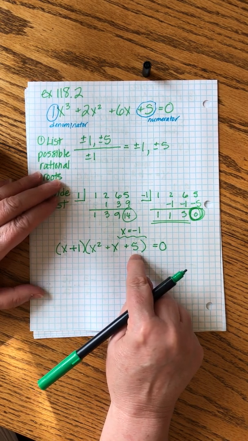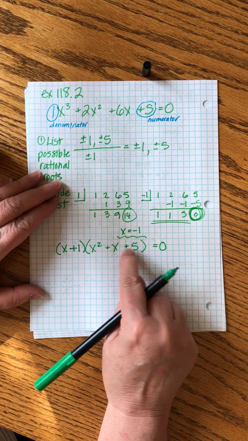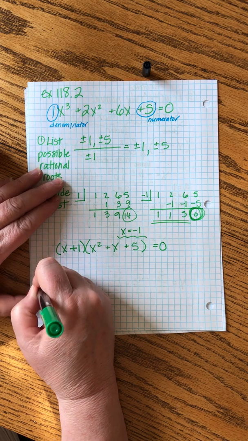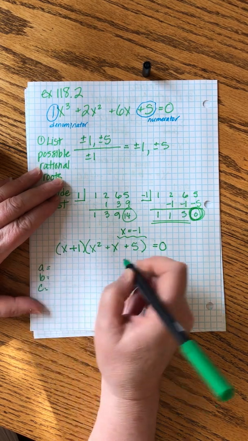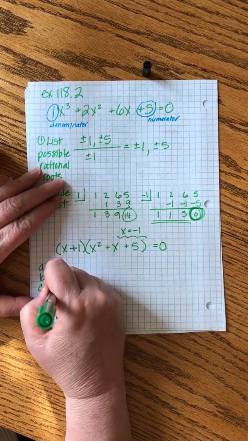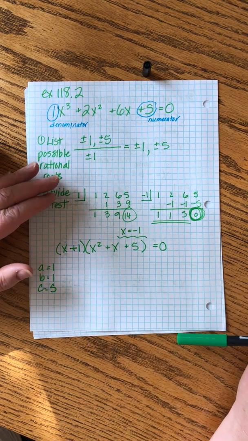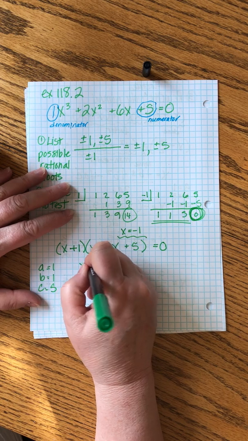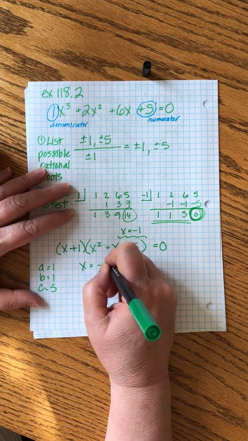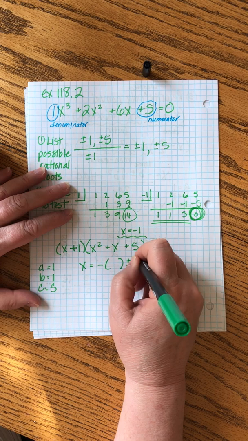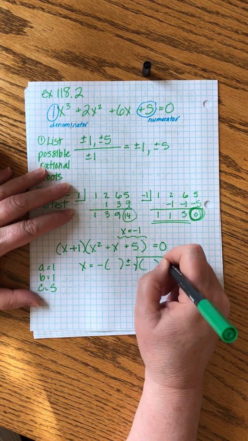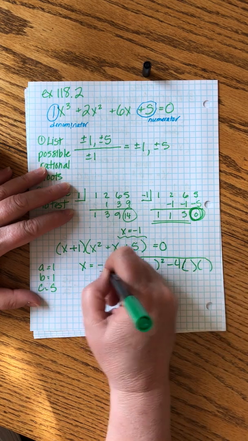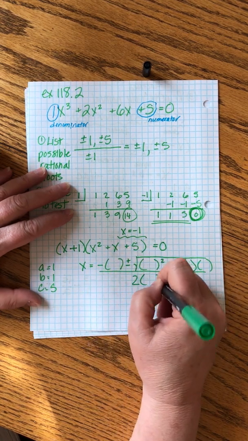Could we factor this by inspection? 2 numbers that multiply to 5 and add to 1? No, that's not going to happen. So here comes our man-eater again. 1, 1, 5. Oh, he's on the other side. It's x equals minus b plus or minus the square root of b squared minus 4ac all over 2a.